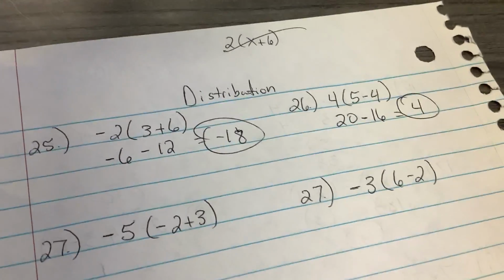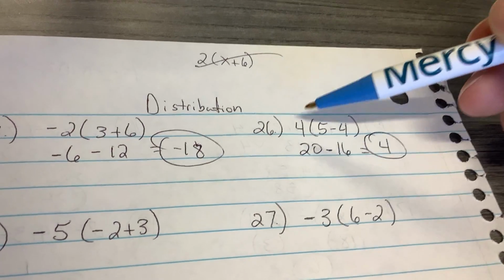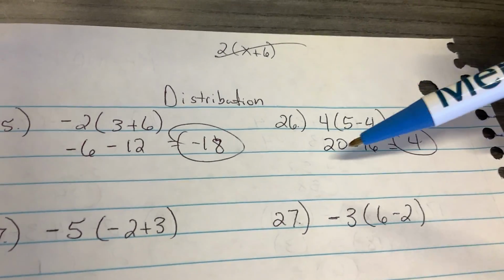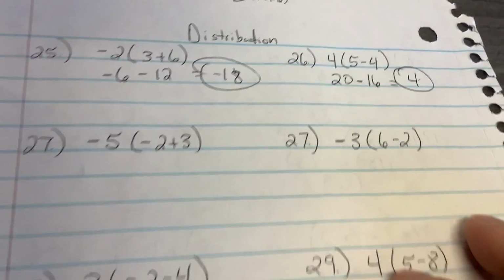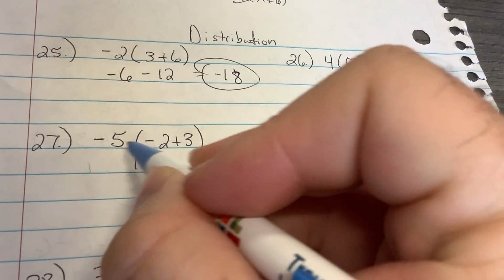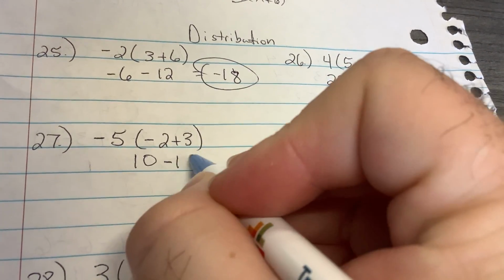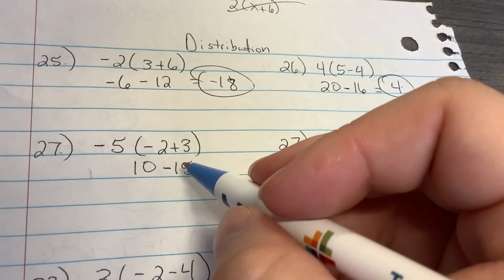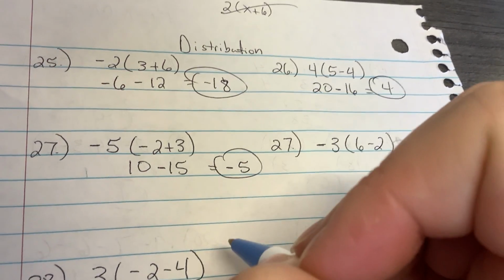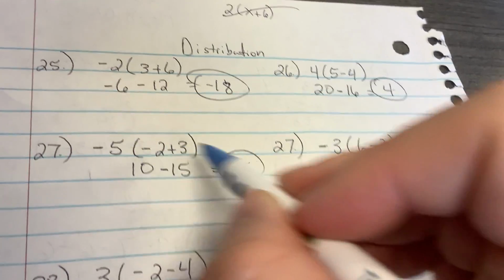And if you're unsure and you want to check your work as you go along, remember 5 minus 4 is 1. 4 times 1 should come out as 4. So either way, but this is the way for this problem. I want you to work it so that you get used to how to do distribution. Negative 5 times negative 2 is 10, positive 10. Negative times a negative is positive. Negative 5 times positive 3 is negative 15. And then 10 minus 15 is negative 5. Okay? If you've done it the other way, it's negative 2 plus 3 is 1. Negative 5 times 1 is negative 5.